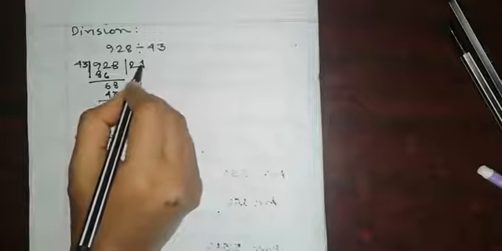There will be 1 times, that is for 1, so 43. Then subtract 5 and 2. So our quotient is the answer. Quotient is 21 and remainder 25. Okay.